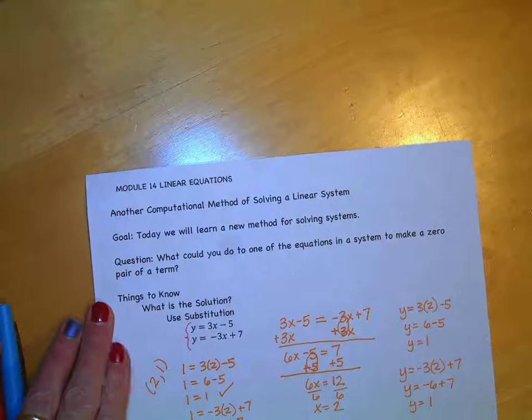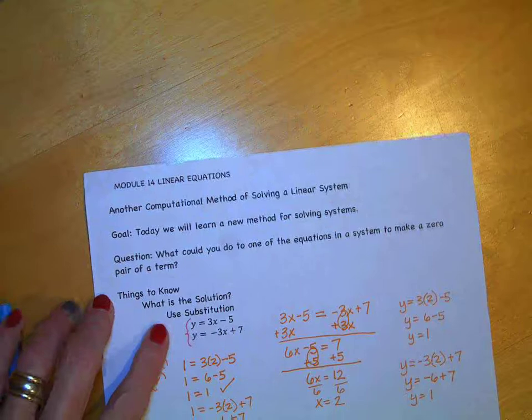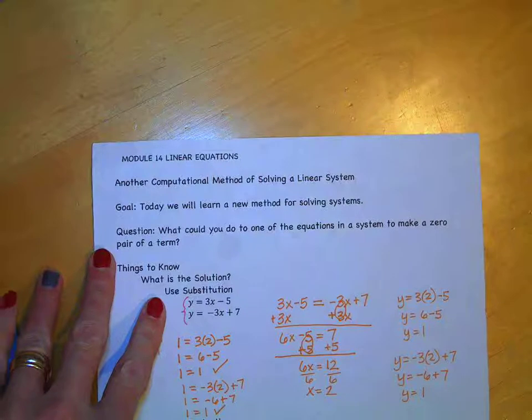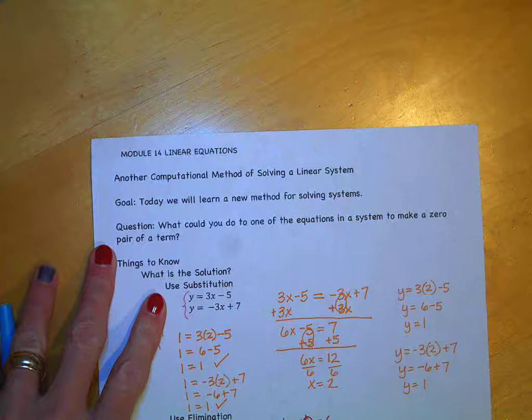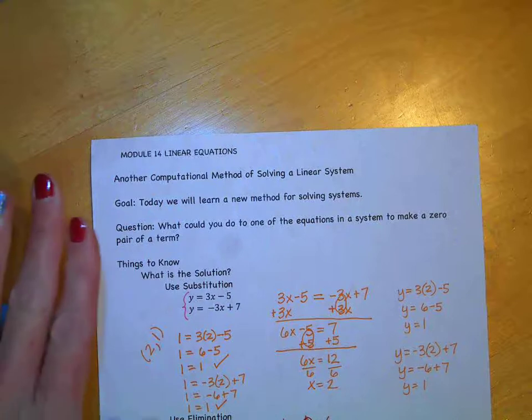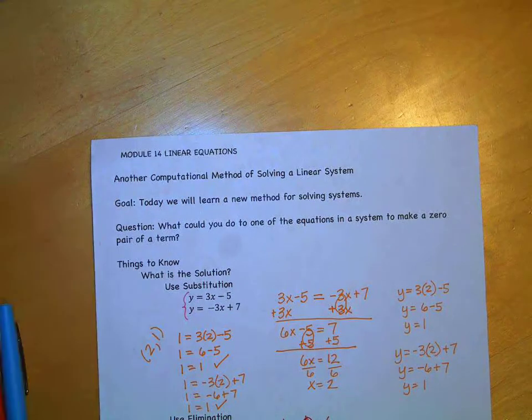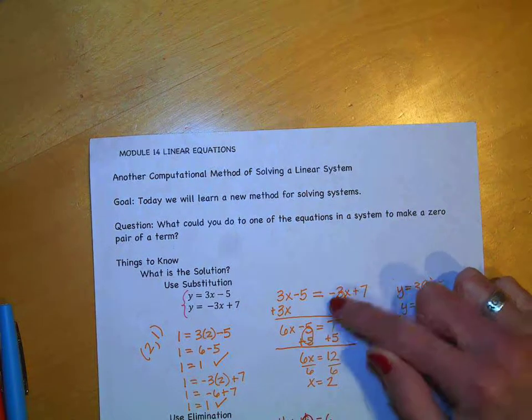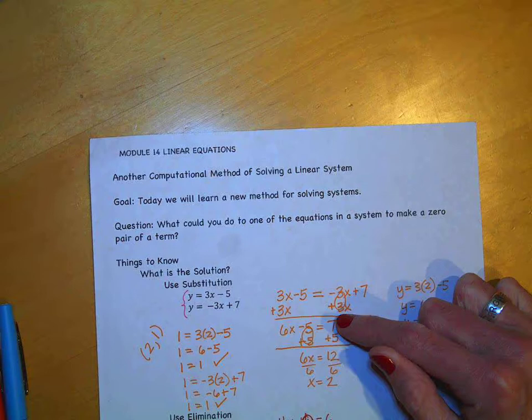Okay? So going back to our goal for the lesson, today we will learn a new method for solving systems. Our new method is the use of substitution or the use of elimination, so we did that. And then what could you do to one of the equations in the system to make a zero pair of the term? You just have to make sure that the terms have opposite values of each other.